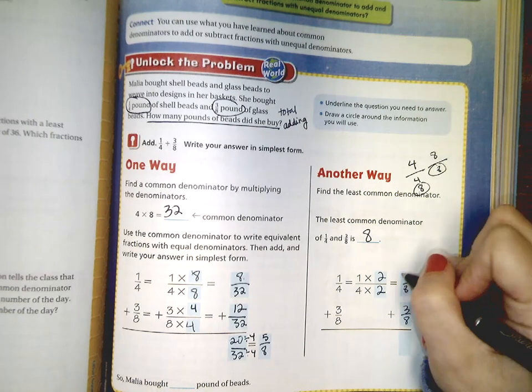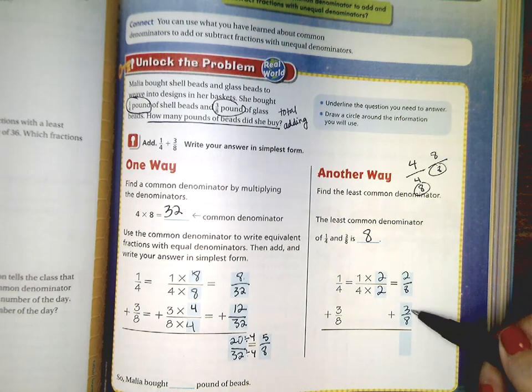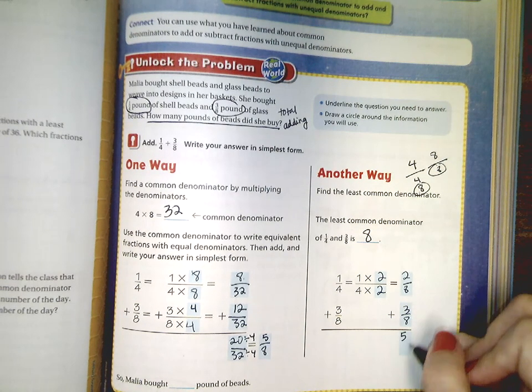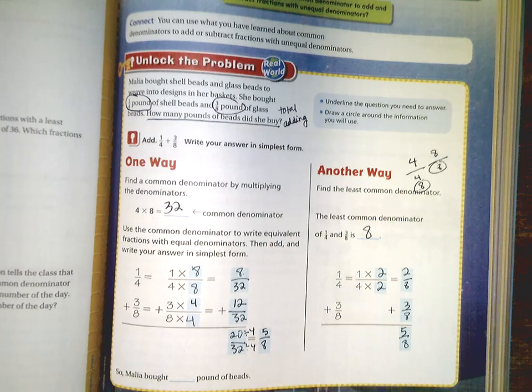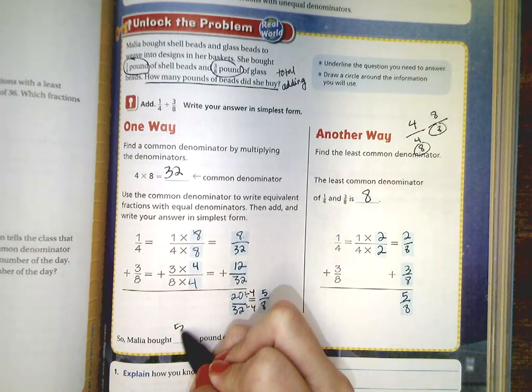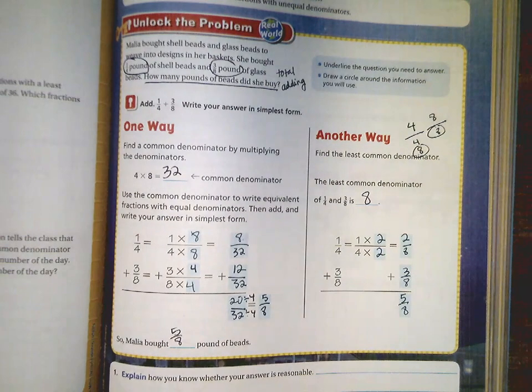2 times 1 is 2. I add 2 plus 3, and that's 5. And my denominator stays the same, and it's 8. So both of my answers are equivalent to 5/8.